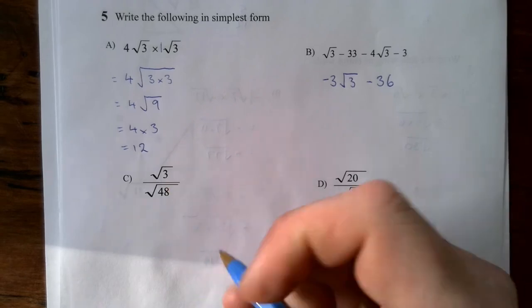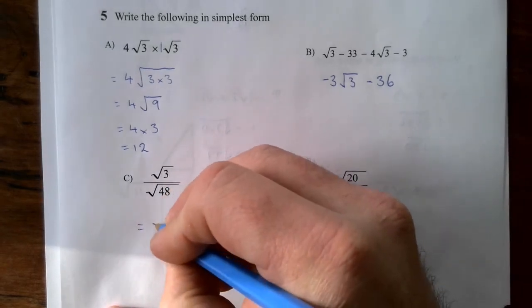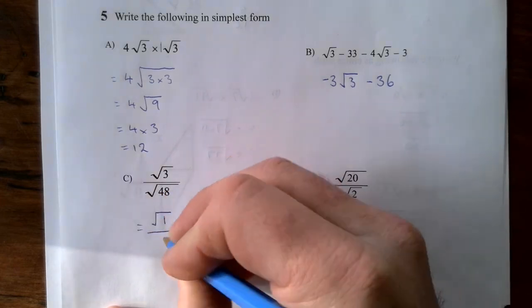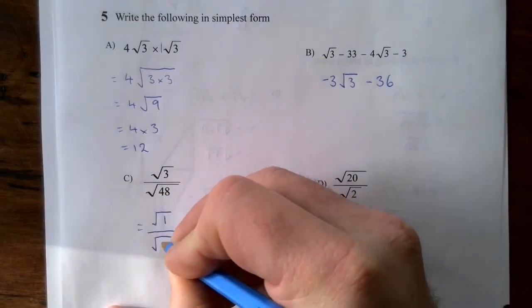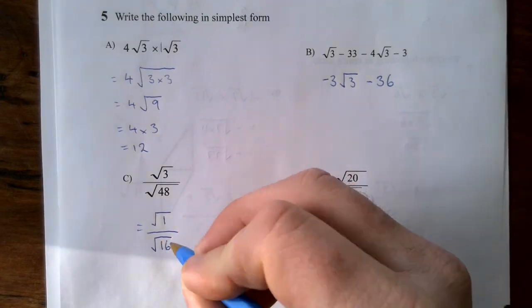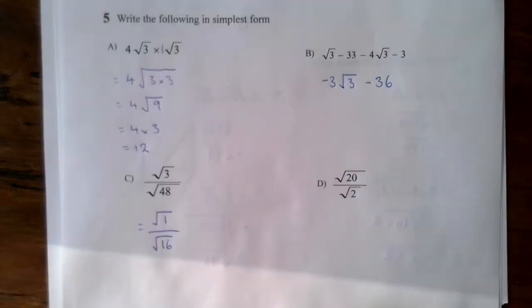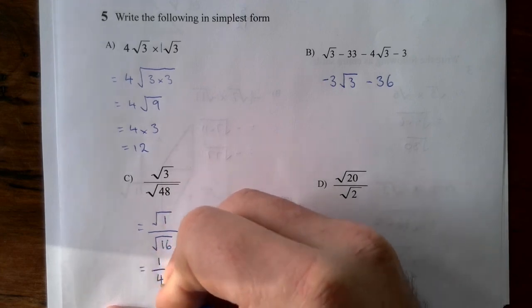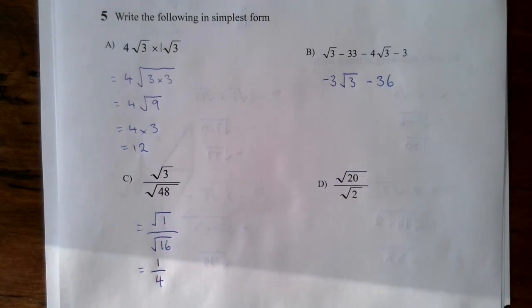Down here, let's just simplify this fraction. I know that 3 will go into 3 once, so that leaves me root 1 at the top, and 3 will go into 48 16 times, so I've got root 16 at the bottom. But I can square root 1 and I can square root 16, so what I end up with is 1 over 4 in its simplest form.